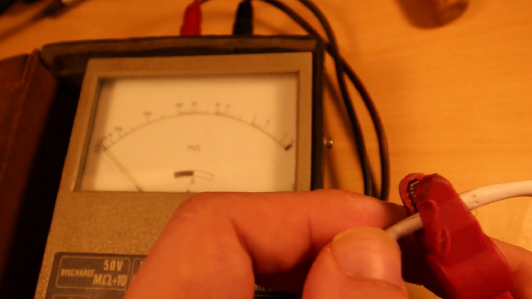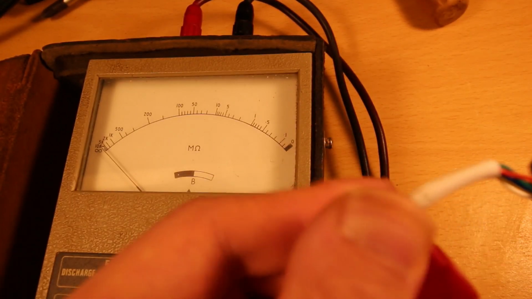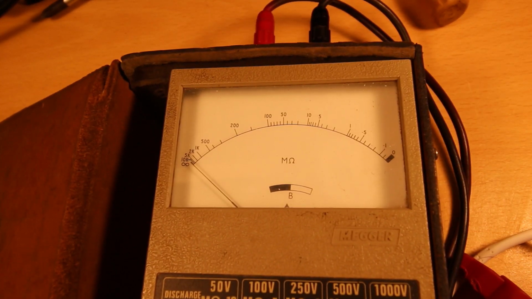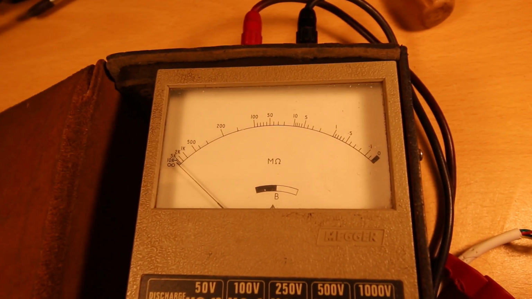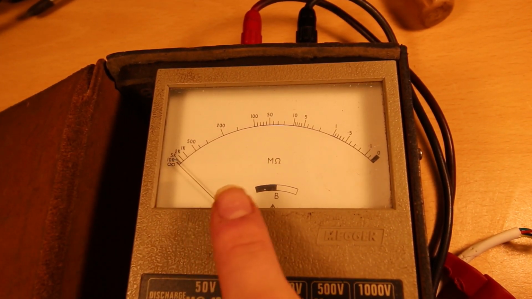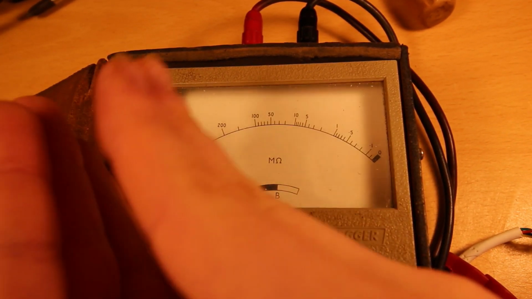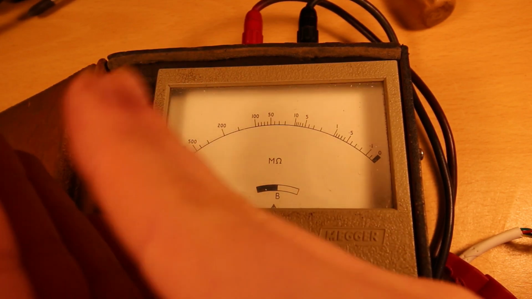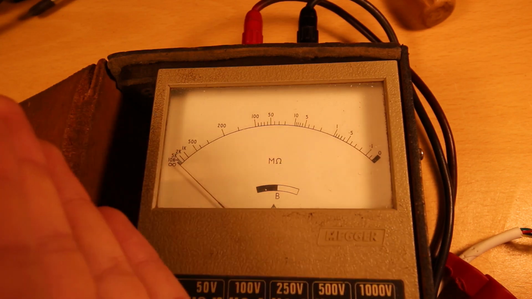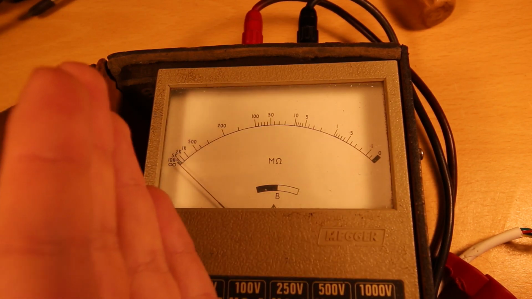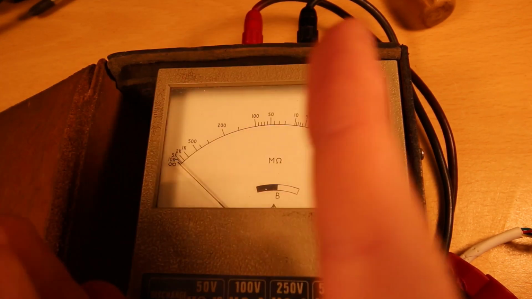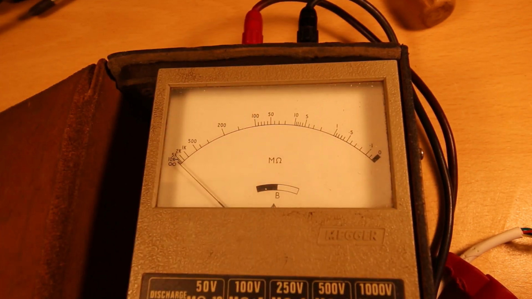So I will clip this on. I'll even clip it at a different place so you know I've not done anything to the cable. I'll clip this on, and then we'll have to zoom in on this display because it's going to be hard to see. But watch this needle very carefully, and you'll see it will move up and bounce up and then come down again. That is from the capacitance of the cable charging up, which is not something I'm going to explain. But you'll see it will come up and it'll come down, but it won't quite go to zero.